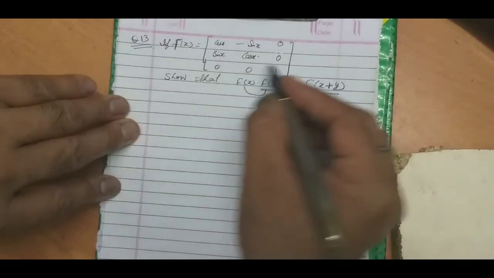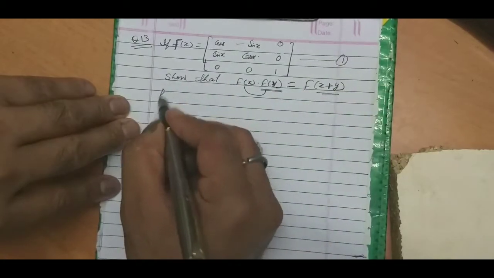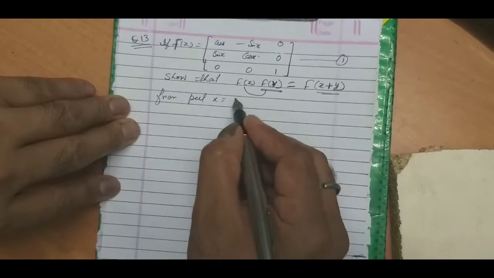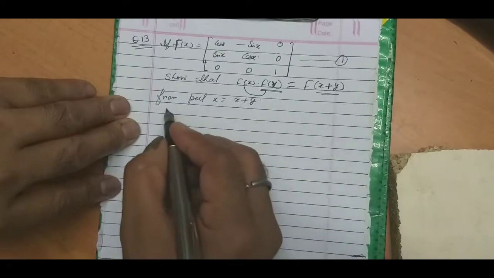First of all, let us see. This is equation 1. From 1, put x equal to x plus y. What will happen?